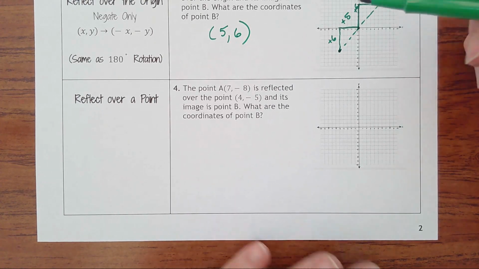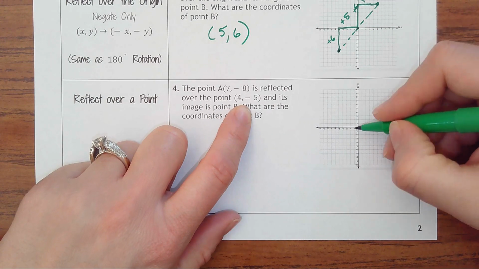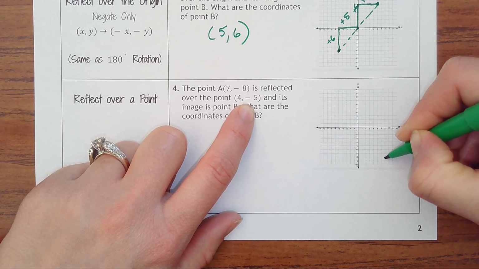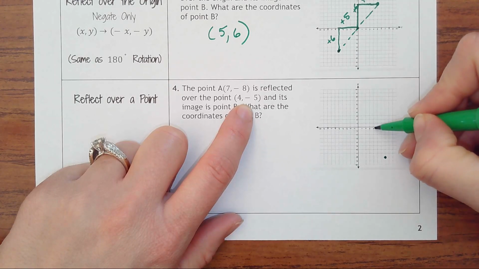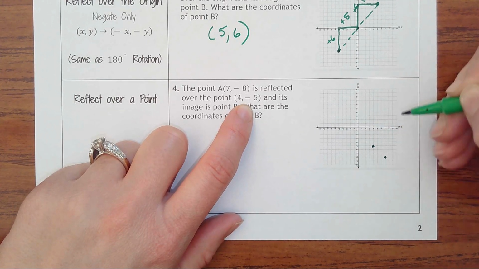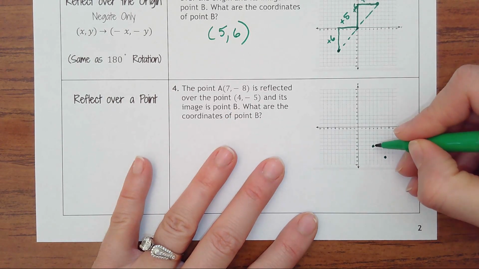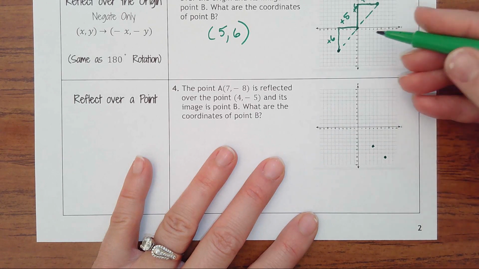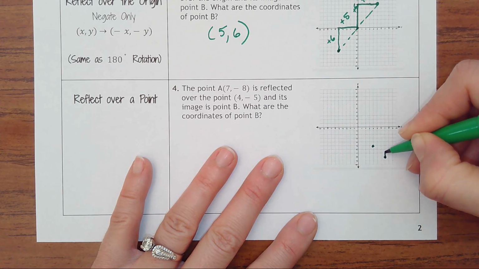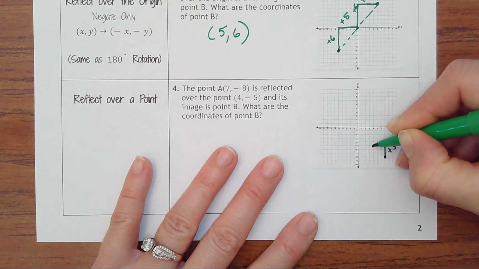We've got the point 7, -8 being reflected over another point 4, -5. Let's draw that real quick. 7, -8 over 4, -5. Okay, I'll show you visually first, and then I'll show you what you could do without a graph. So I want to reflect over this point, just like I kind of did over the origin. Think, how do I get to this point? Rise over run. I go up 1, 2, 3 boxes, and then right 1, 2, 3 boxes.